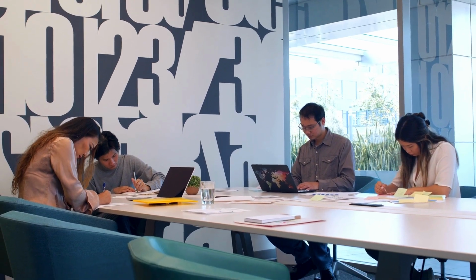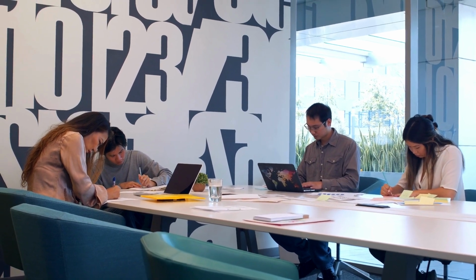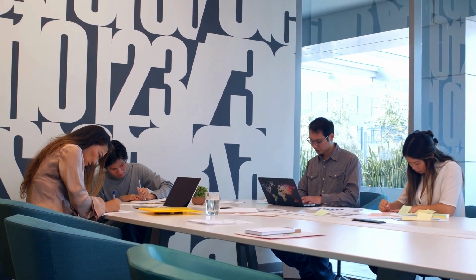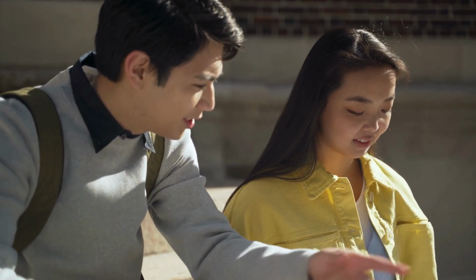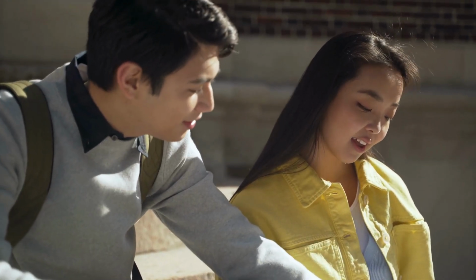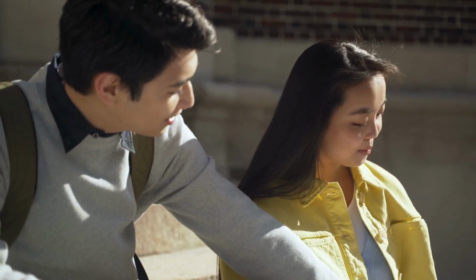Flexibility. Learn at your own pace, anytime and anywhere. Perfect for balancing with your busy life. Practical skills. Courses are designed to provide hands-on experience with real-world projects, helping you build a strong portfolio.